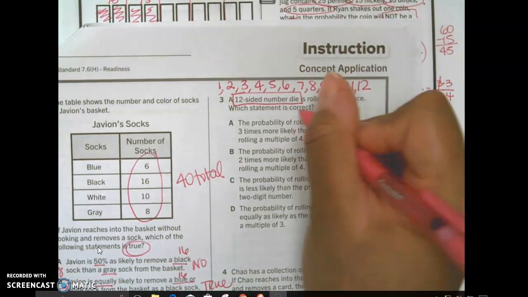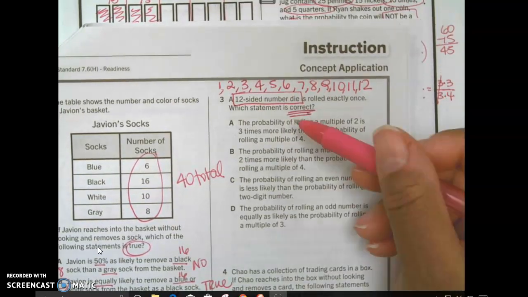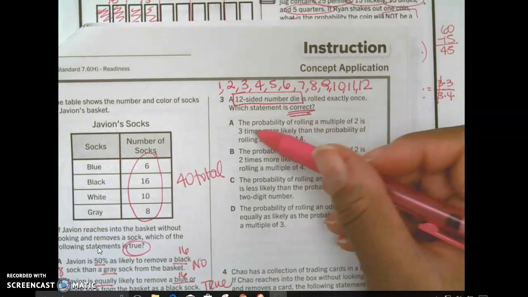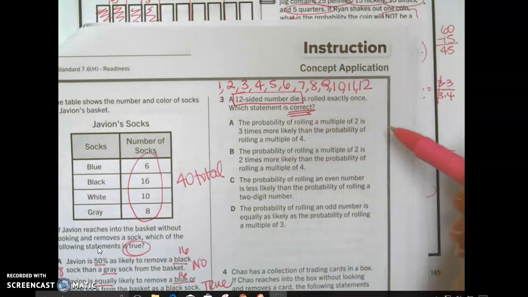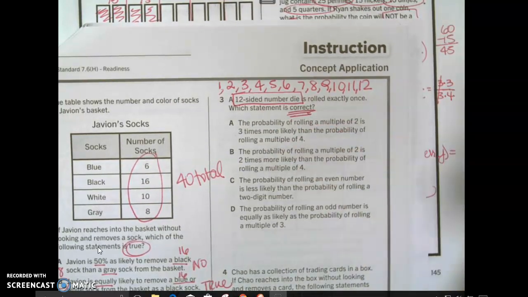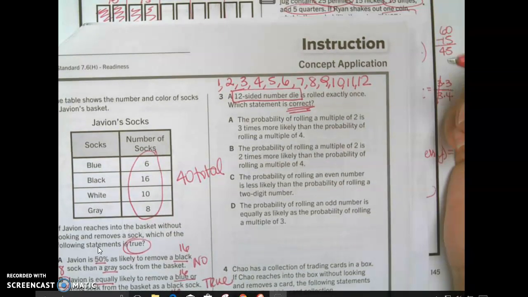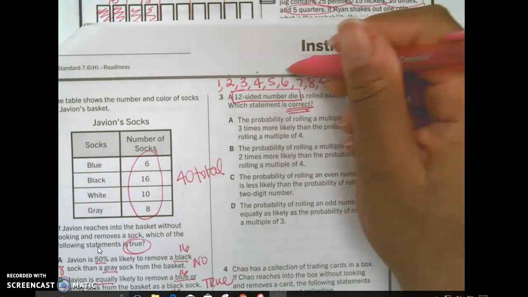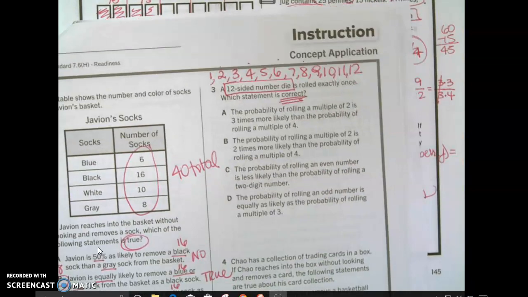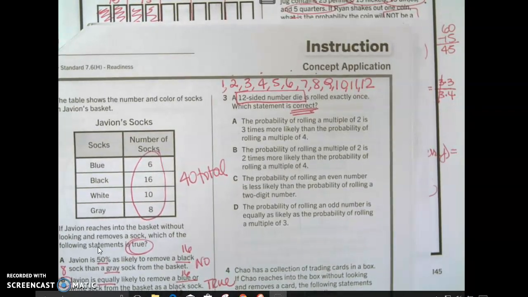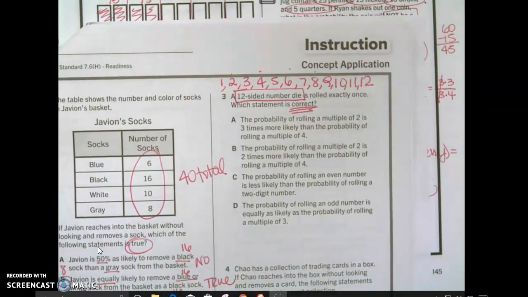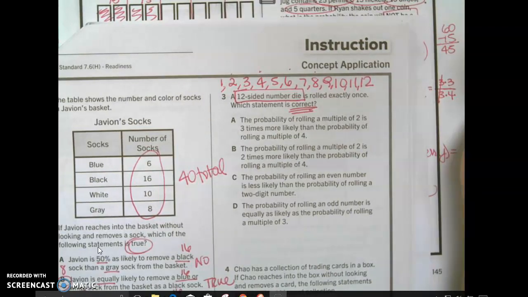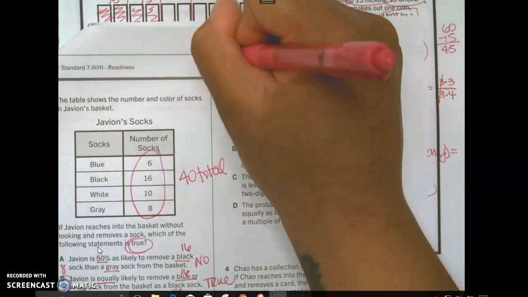Which statement is correct? The probability of rolling a multiple of 2 is 3 times more likely than the probability of rolling a multiple of 4. How many multiples of 2 are there? What is a multiple of 2? 2, 4, 6, 8, 10, and 12. How many are there? 6 multiples of 2.